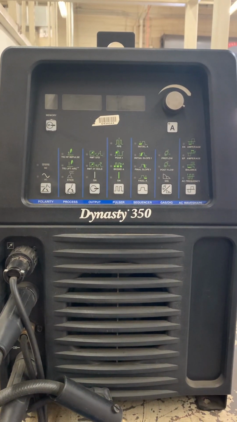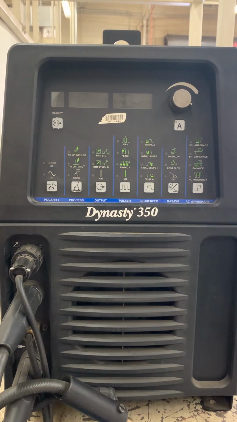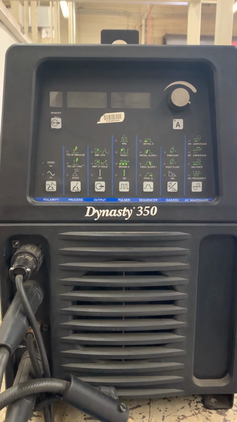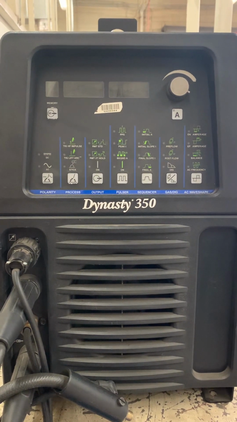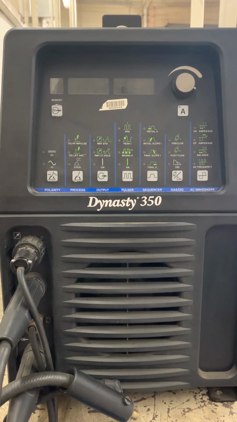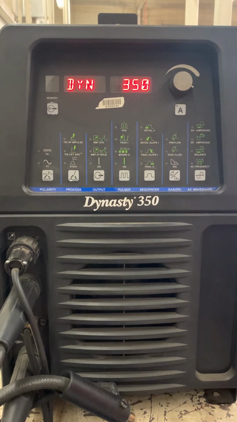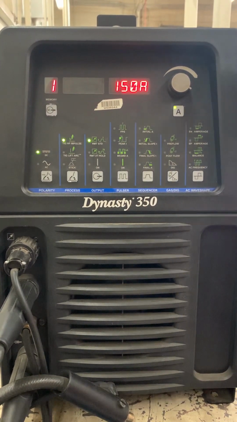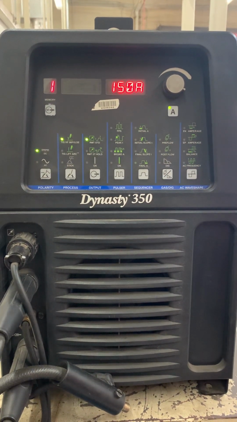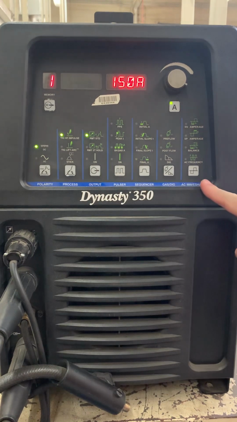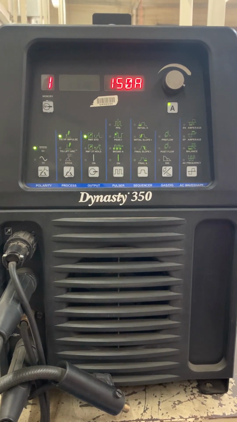Today we're going to be talking about the control panel setup for AC TIG on a Dynasty inverter machine, for aluminum. So first we're going to turn the power on and let the machine boot up. We'll let it cycle through its startup. Once all the lights stop moving, we're going to move from our left to our right and set up for AC TIG welding, primarily our aluminum.